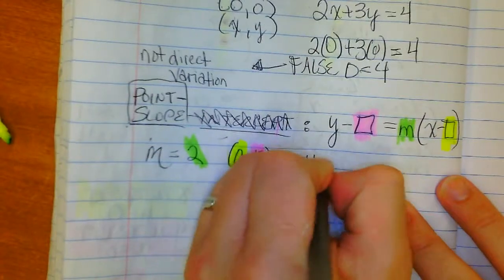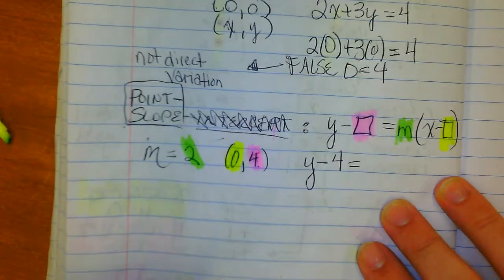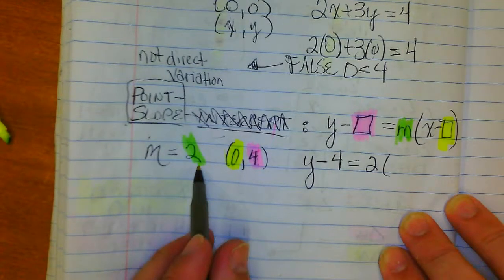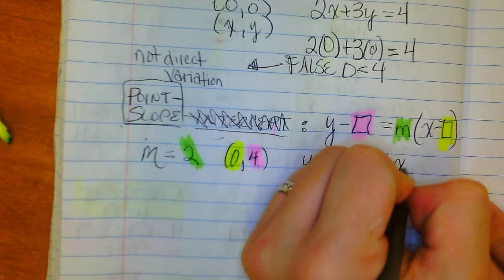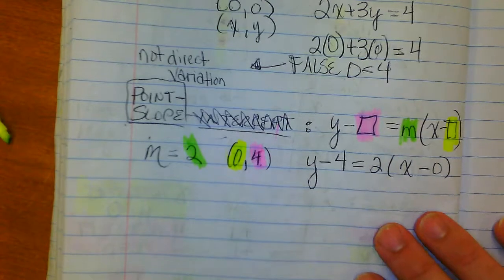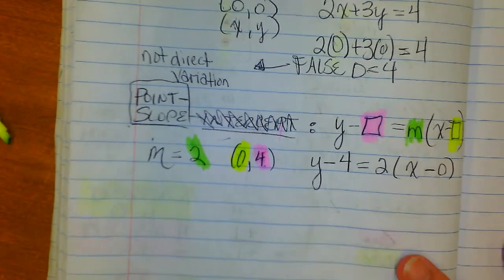You're going to have y minus 4 equals 2 times x minus 0. All right, so there's one type of equation that you can see today when we get to our practice. There's another kind.